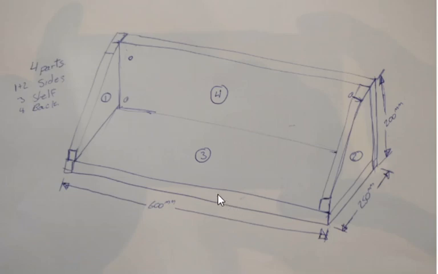So we've got essentially four pieces. We've got two sides, so a side there, and a back and a bottom. The whole thing is 250 deep by 200 high by 600 long. I haven't put a thickness on here, but let's say that the thickness is going to be 17 millimeters, pretty standard size. So we've got some preset dimensions and parameters that we can use to make this little shelf.